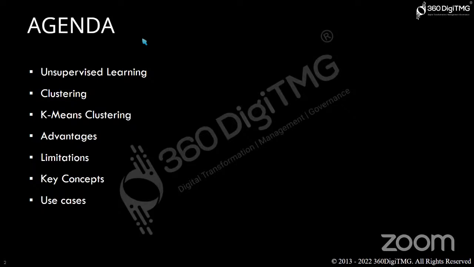Okay, so today's agenda will be looking at unsupervised learning, various kinds of clustering, okay, and specifically K-means clustering, how it works, what are the advantages of K-means clustering, what are the limitations, what are the basic concepts of K-means we'll be seeing, and our use case.